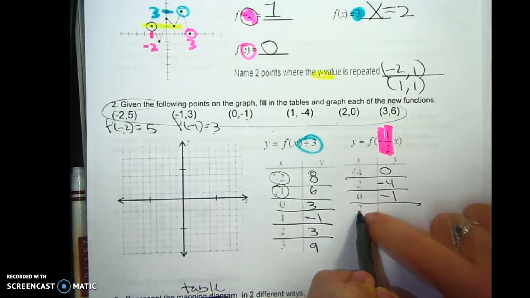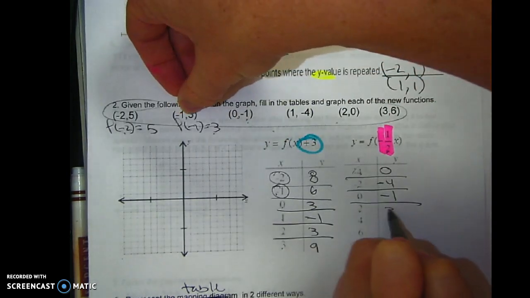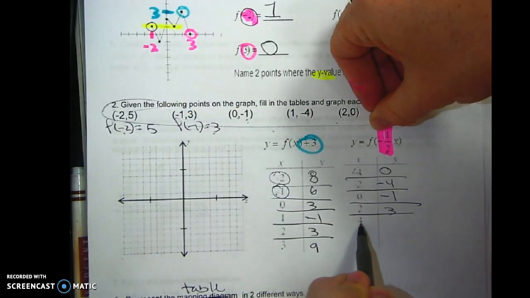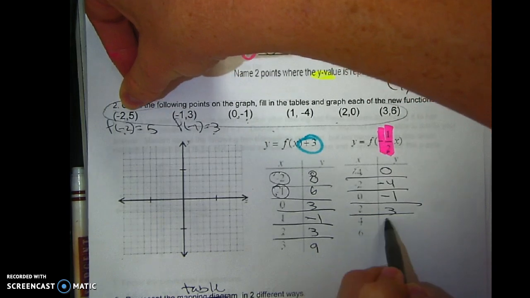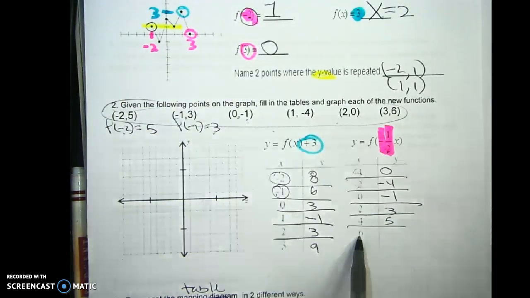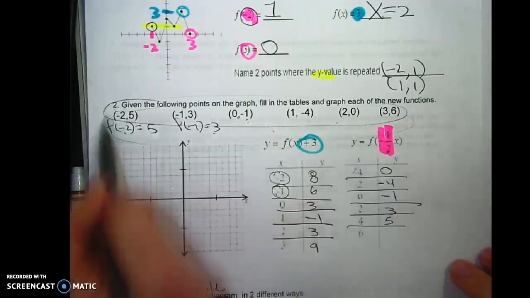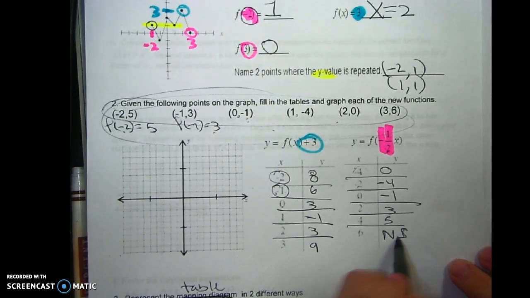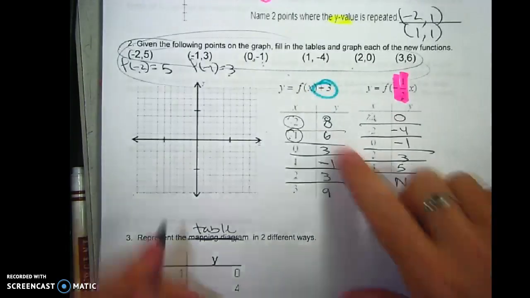-1/2 times 2 is -1. The y value is 3. -1/2 times 4 is -2. The y value is 5. -1/2 times positive 6 is -3. There is no -3 here, so that would be a no solution. Okay? I'm going to graph them.